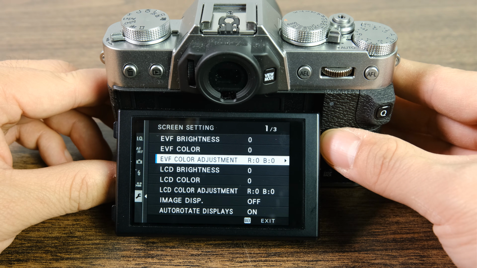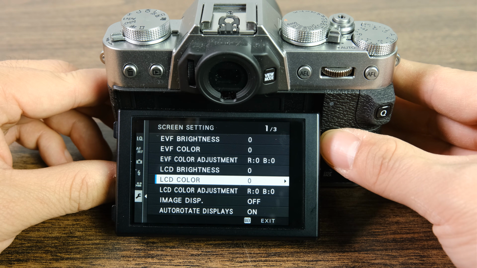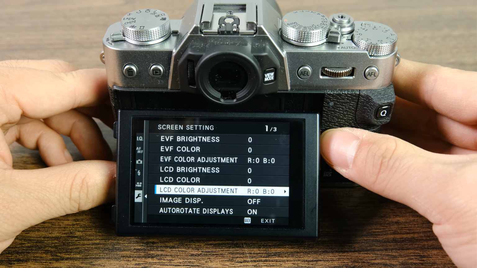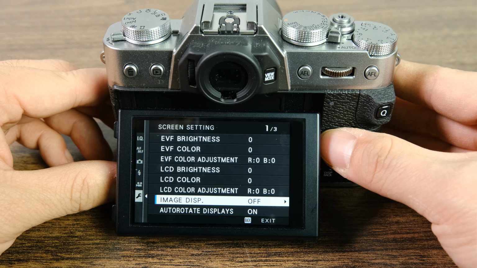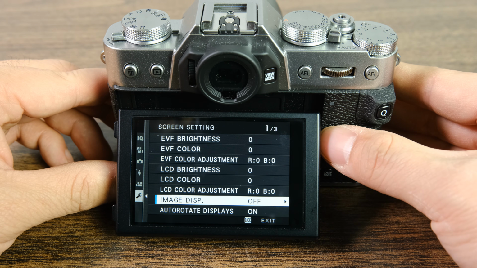For EVF color adjustments, LCD brightness, color adjustments, I leave those all at the default settings. You can adjust those if you want, but you're going to have to be really careful, because if you shift those colors around and you don't know what you're doing, you're going to end up making some really bad judgments on the pictures you take. So I just personally leave those at the default settings.